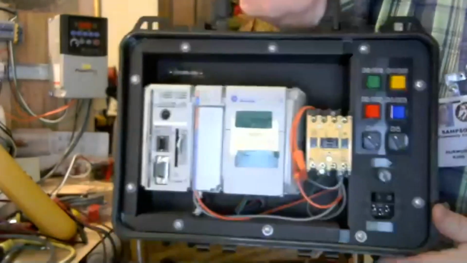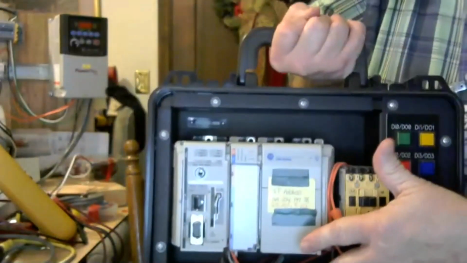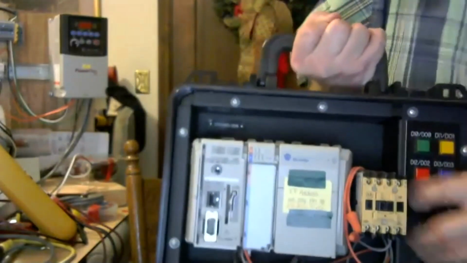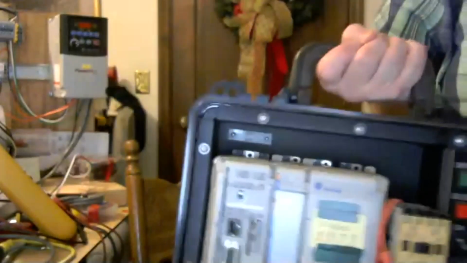So this is the first PLC I ever built. Right here, I went to a Rockwell school, and I got this as a kit, and came home and wired the buttons and wired everything up. It's a little suitcase model that's got a lid and everything. This is the first one that I built, back in 2012, I believe.